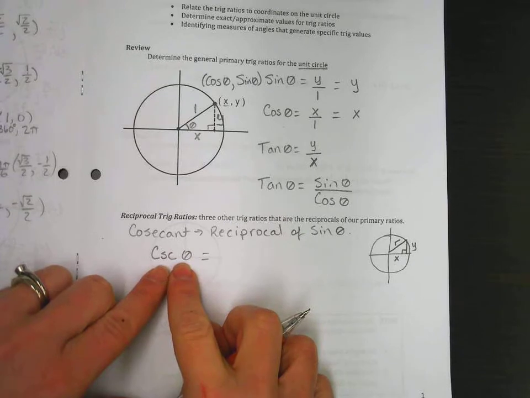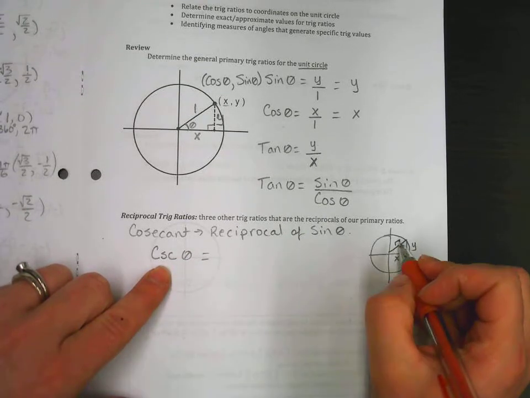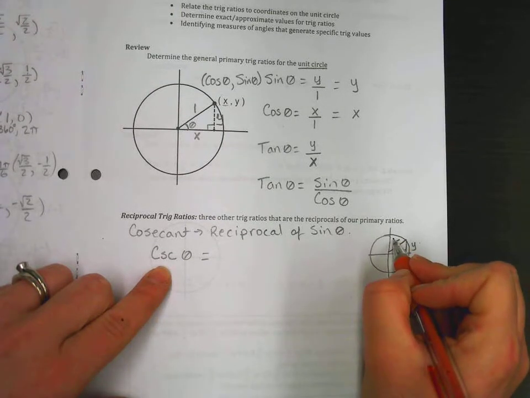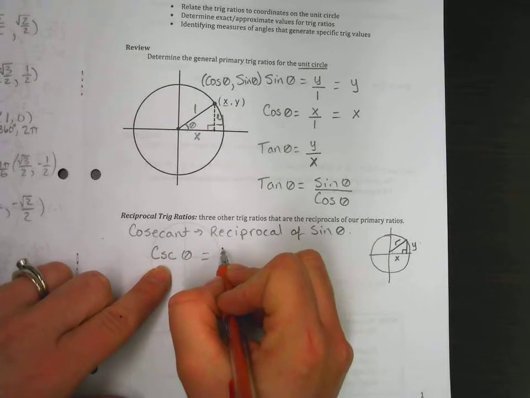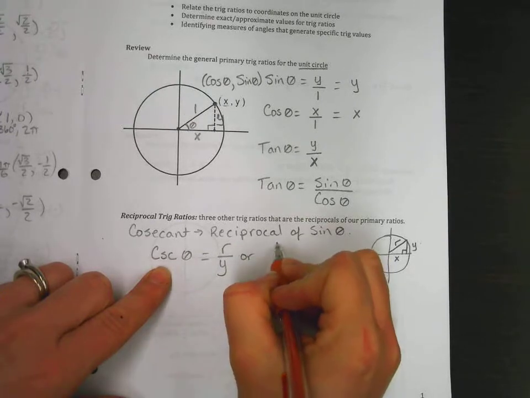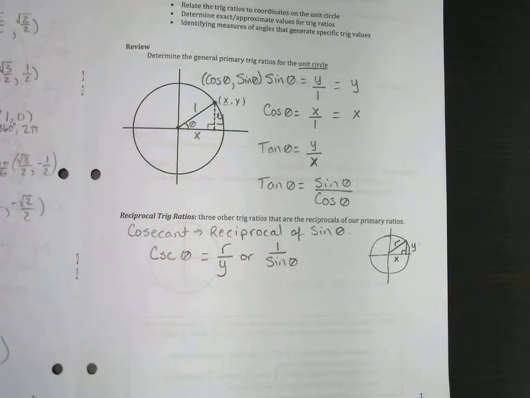Our cosecant ratio is the reciprocal of sine, so technically our sine ratio is opposite over hypotenuse. This cosecant is going to be the reciprocal of that, so it's going to be the hypotenuse over y. Or you can think of it as 1 over our sine ratio.